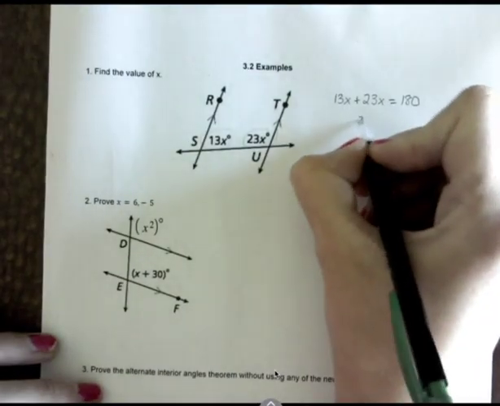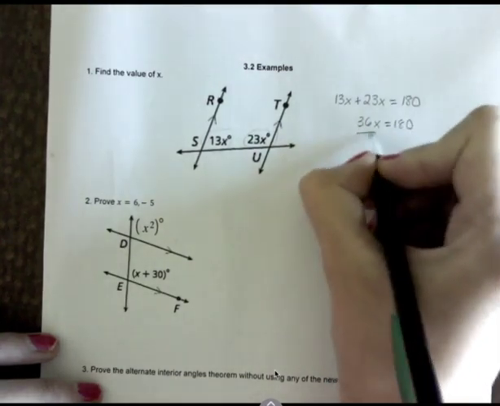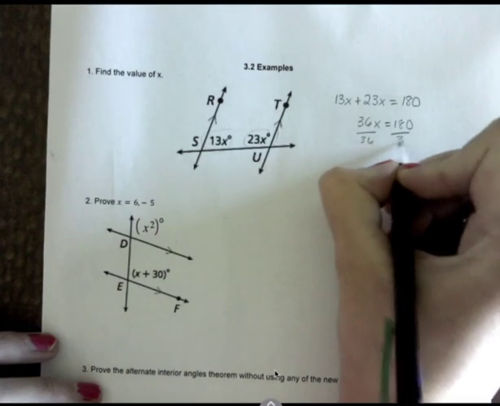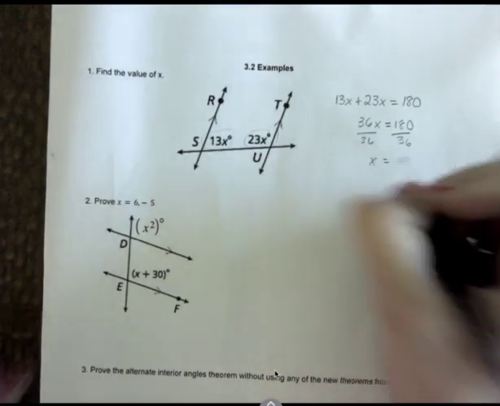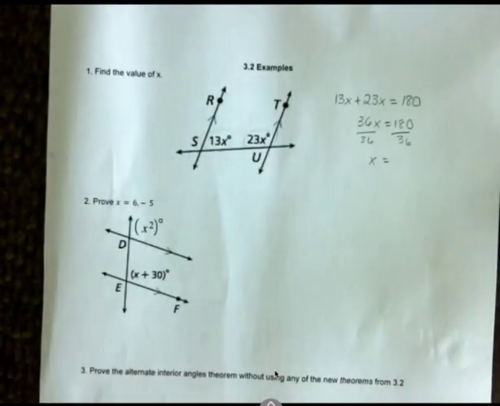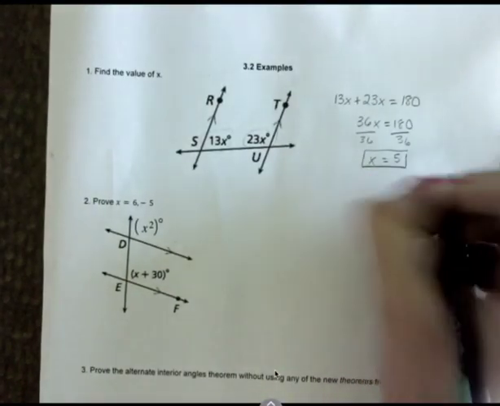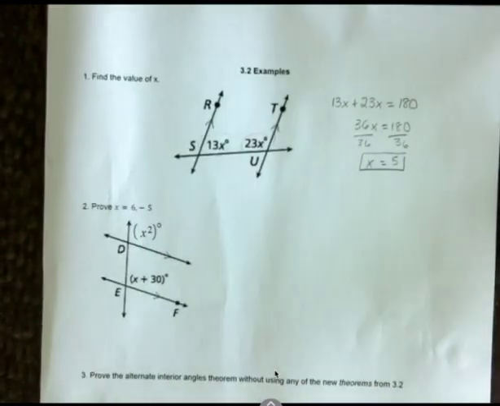So we've got 36x equals 180. Divide by 36, and we get x equals 5, but let me check on my calculator. 180 divided by 36, yep, it is 5. So that is our value for x. They didn't say prove or anything here, just said find x.